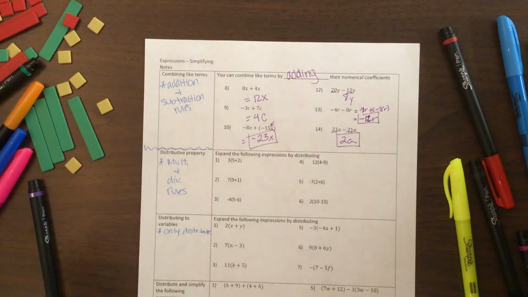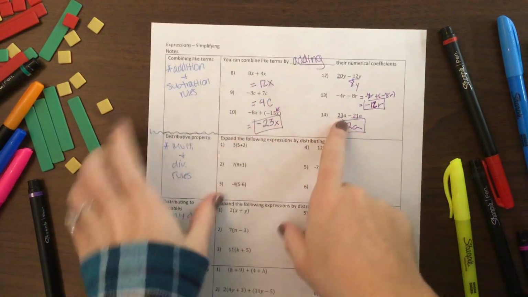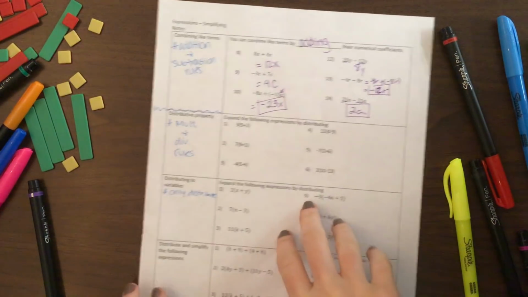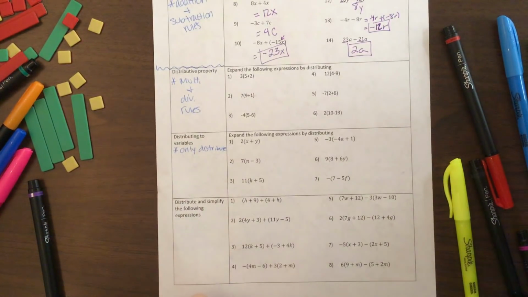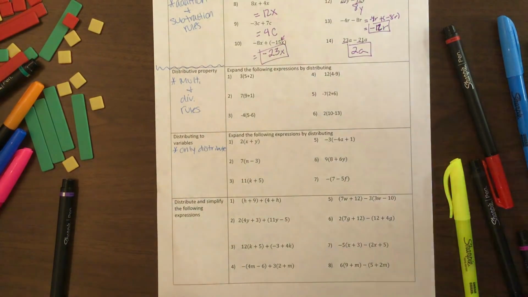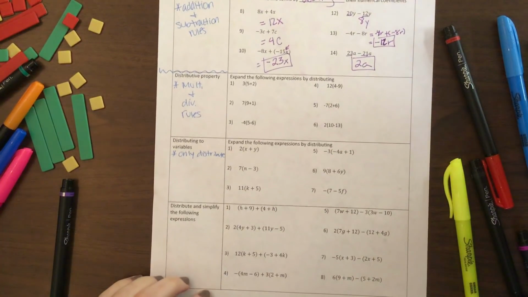Okay, welcome back. We just got done going through simplifying expressions, adding or combining like terms. We're gonna touch on the distributive property for a few minutes now. The distributive property, if you remember, distribute means to share evenly between all the terms.